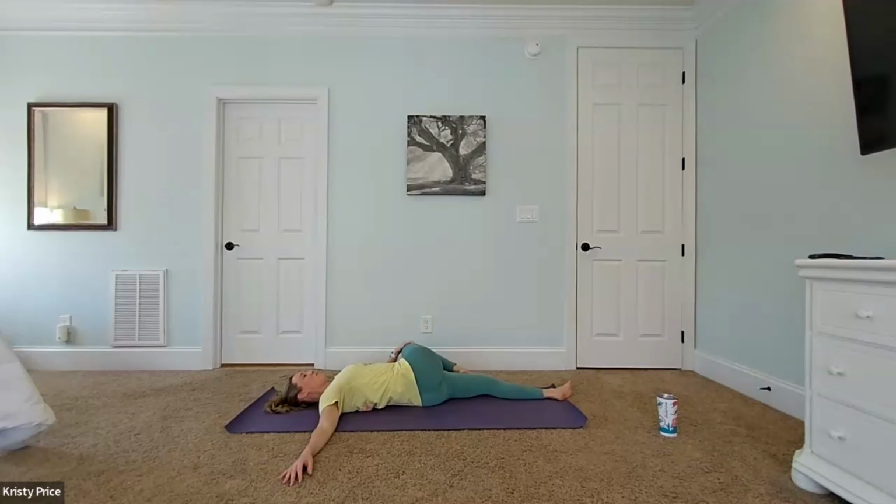This is an excellent twist to end classes with. I know I end most of the classes on the floor with this twist. But it's also a great way to counterbalance the body, the spine.